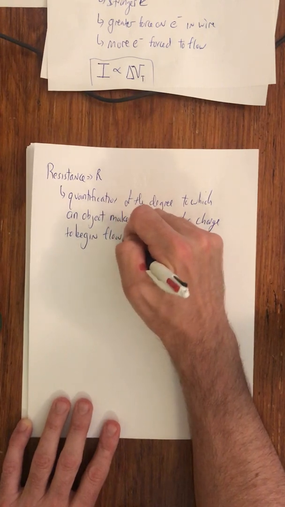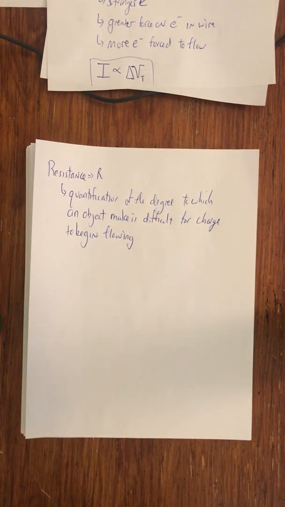Now, notice there I don't say as it flows. That's not the way we're going to think about resistance. Resistance is a number that predicts whether the charge will flow or not, not what's happening to it as it's flowing. We'll get back to that later. And I think that makes sense, that different atoms will give up their charges to a different degree.